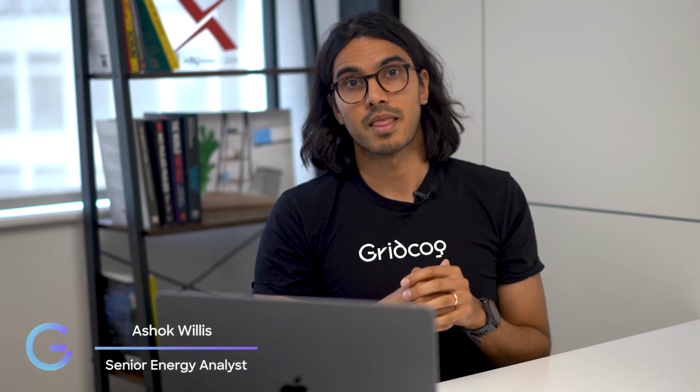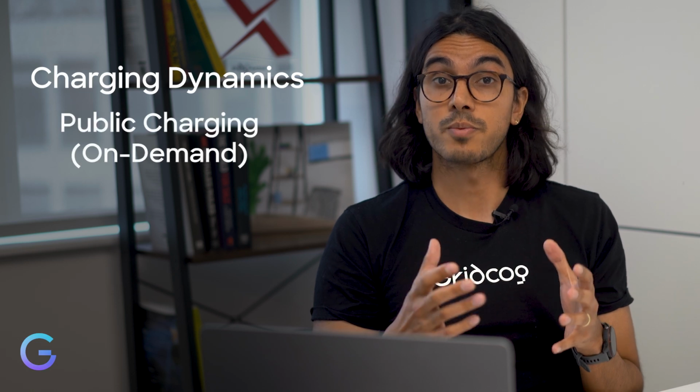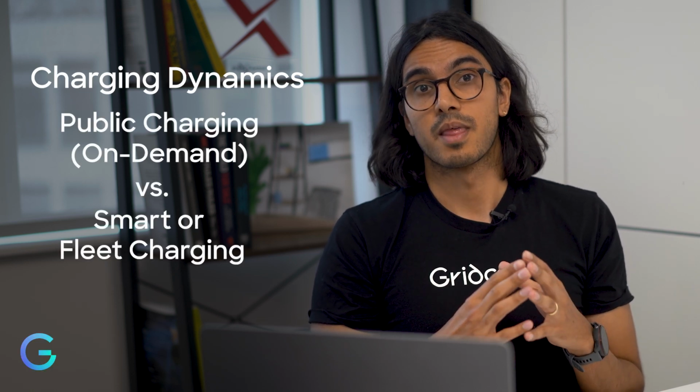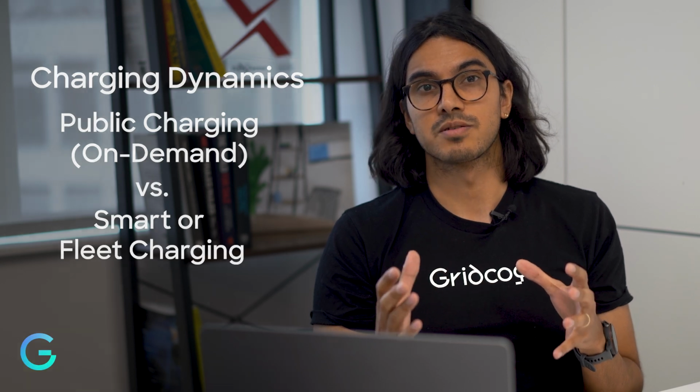Accurately modeling EV charging requires understanding vehicle charging requirements, charging equipment limits, and grid import limits. Charging dynamics can be quite different for public charging services, or what we'll call on-demand charging, and smart or EV fleet charging, where there's some control of when vehicles might charge and how fast. Both of these use cases can be modeled in Gridcog.